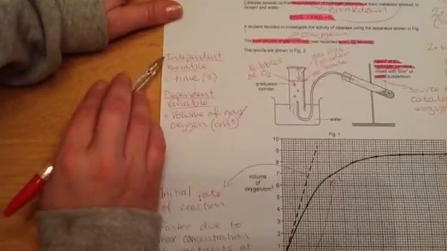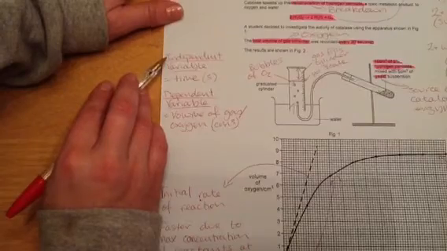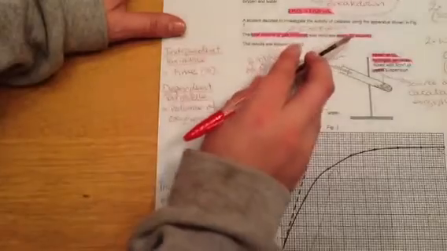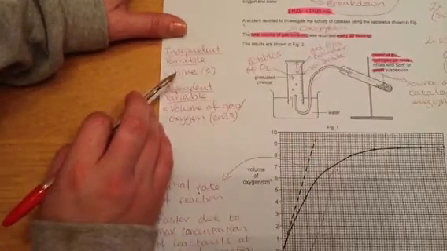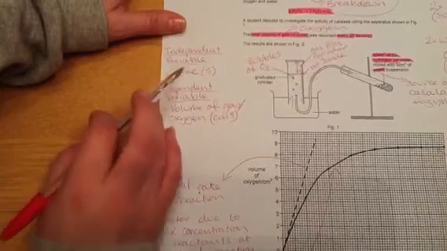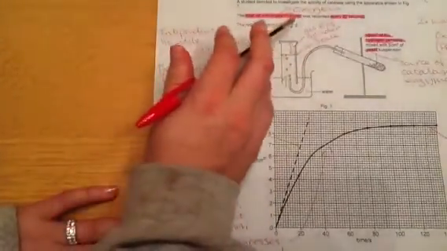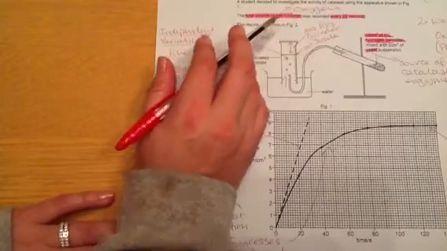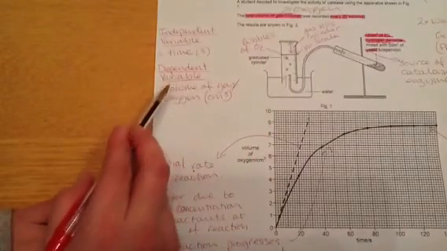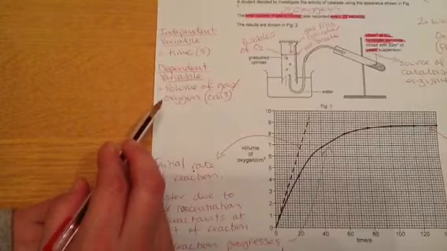Okay, so the independent variable in this reaction, if you remember, is the one I choose the values of. I would choose to record every 20 seconds. So the independent variable here is time. And every 20 seconds I'm recording the volume of gas, the volume of oxygen that's being produced. So the dependent variable is the volume of oxygen.